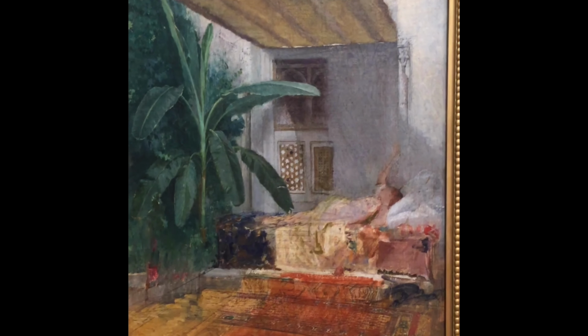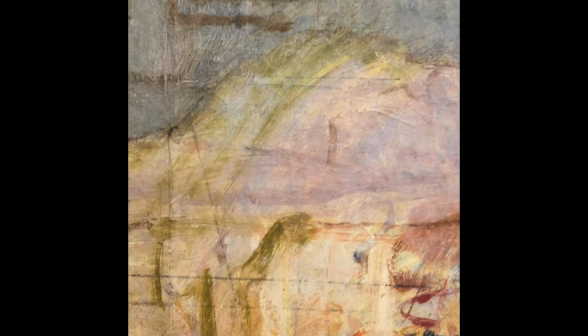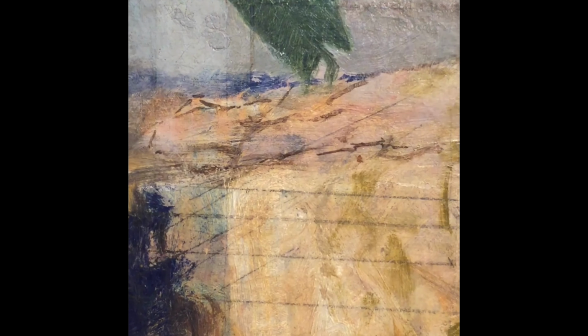Here is a study for a painting. What's really interesting is look at the construction lines. You can see the attention paid to perspective. These lines look like pencil lines.